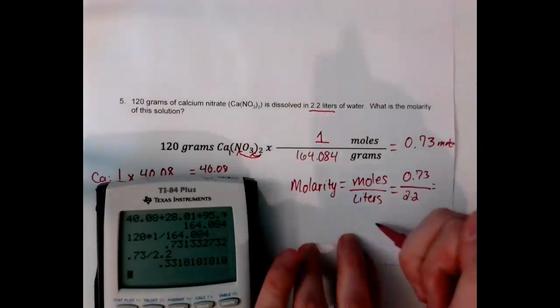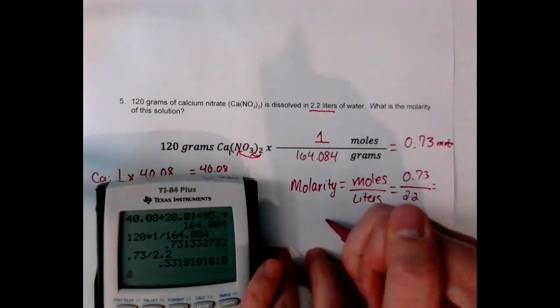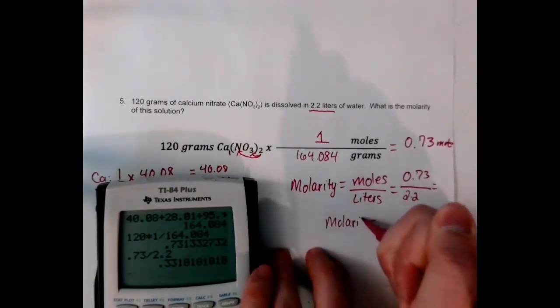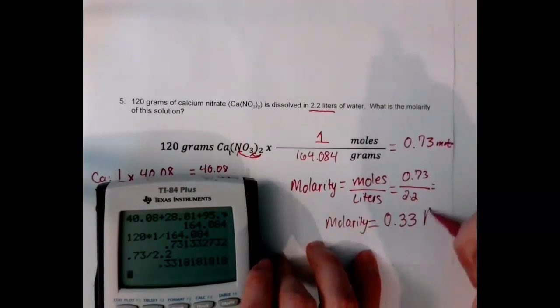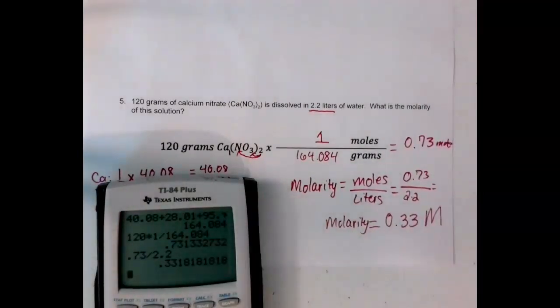0.3318. All right, so molarity equals 0.33 and then a capital M just like that. Okay, and that's it. That video only took me about 10 minutes. Okay, so these are really easy.